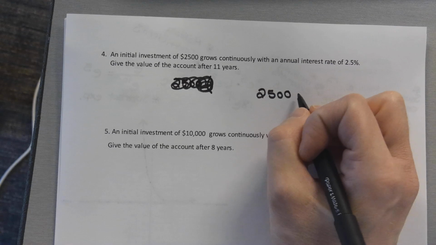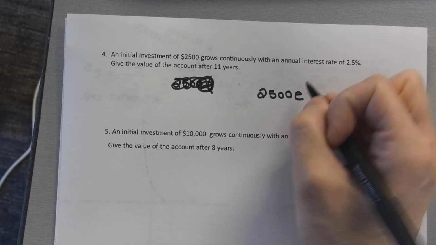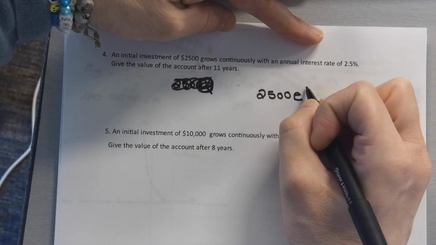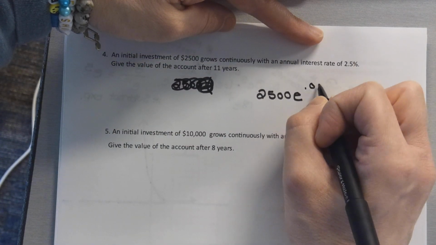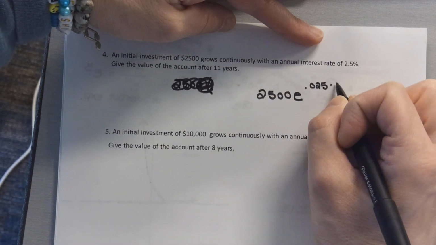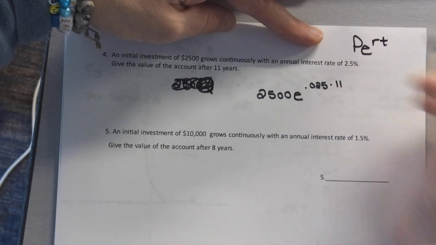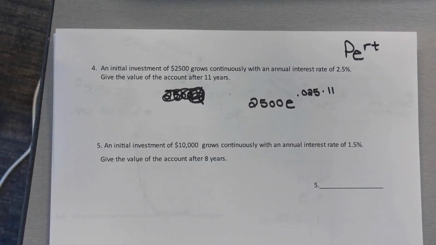So there's my initial. Here's E. What am I going to put in for R? R, the rate, the point number, the point, yes. 0.025 times 11. So I'm going to write the equation up here so I have the general form of the equation.